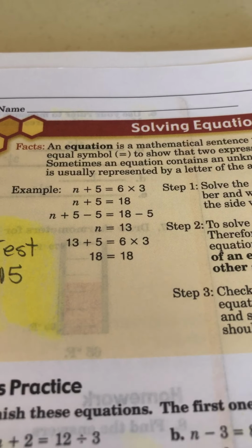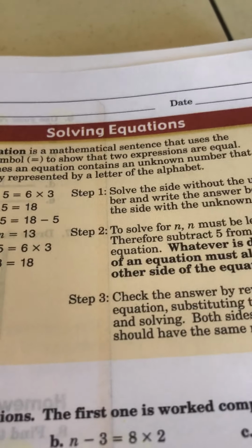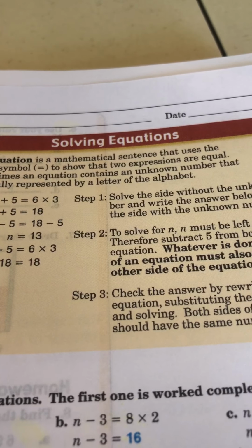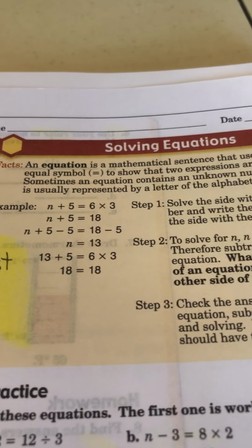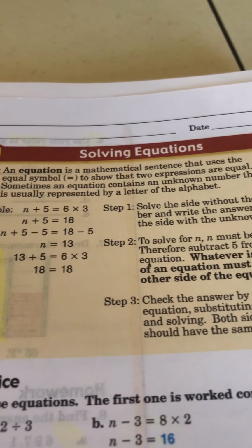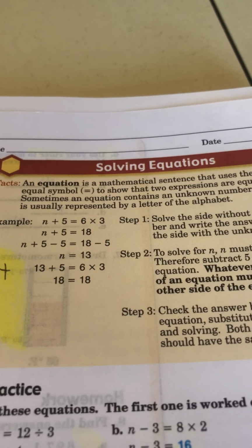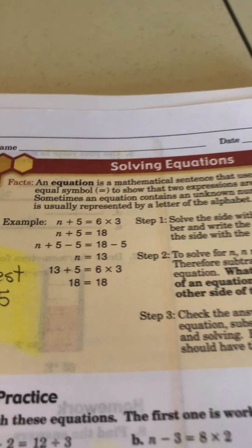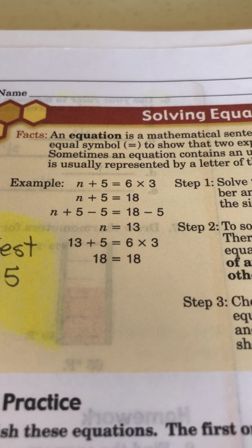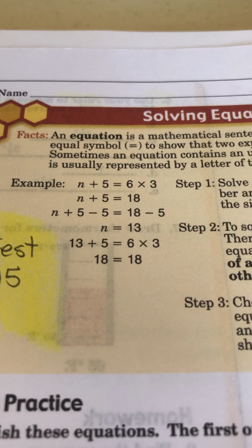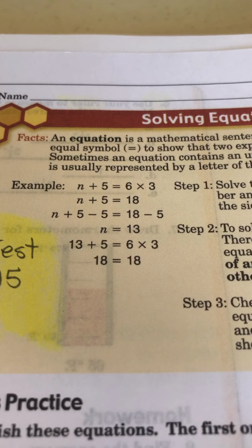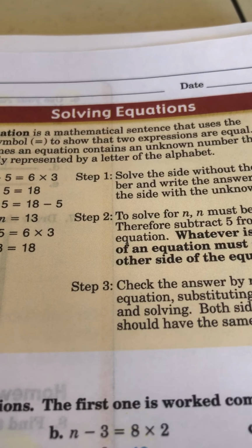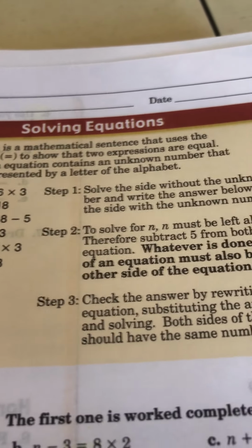All right, an equation is a mathematical sentence that uses the equal symbol to show the two expressions are equal. Sometimes an equation contains an unknown number that is usually represented by a letter of the alphabet. Take a look at our example. N plus 5 equals 6 times 3. So the unknown is represented by a letter, and that letter is N.